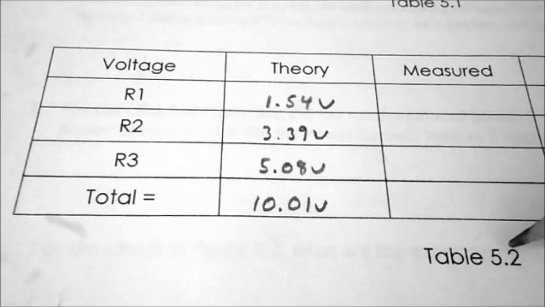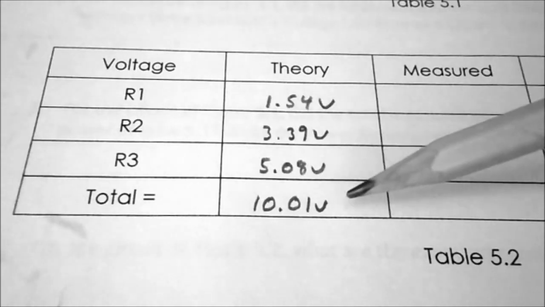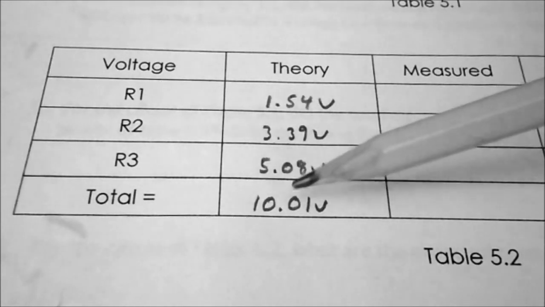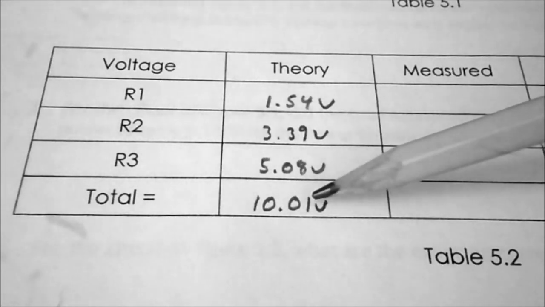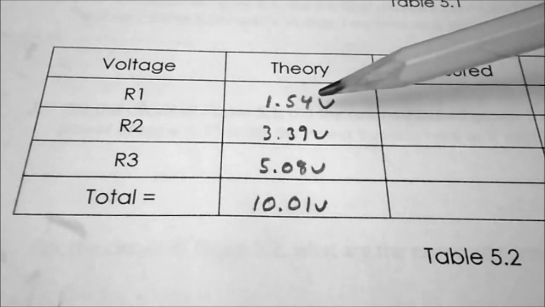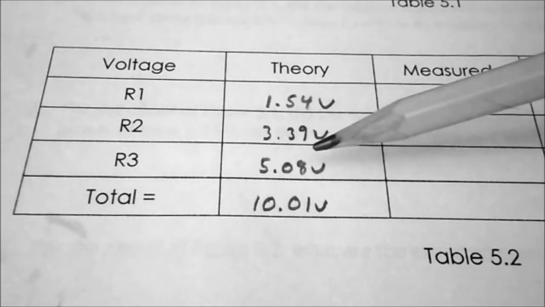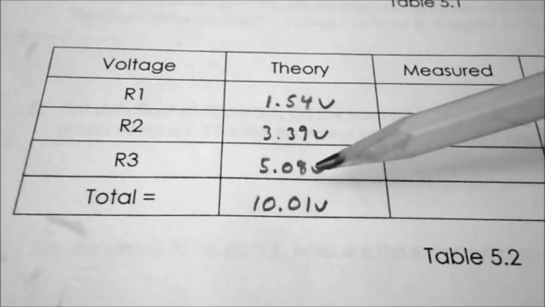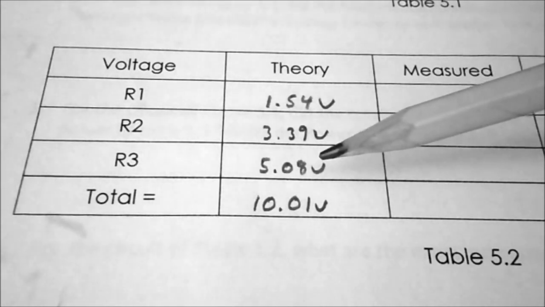And then in table 5.2, we record our total, and you can see our total is 10.01 volts, and the 0.01 was caused by a rounding error, probably when we calculated our total current as 1.54 milliamps.